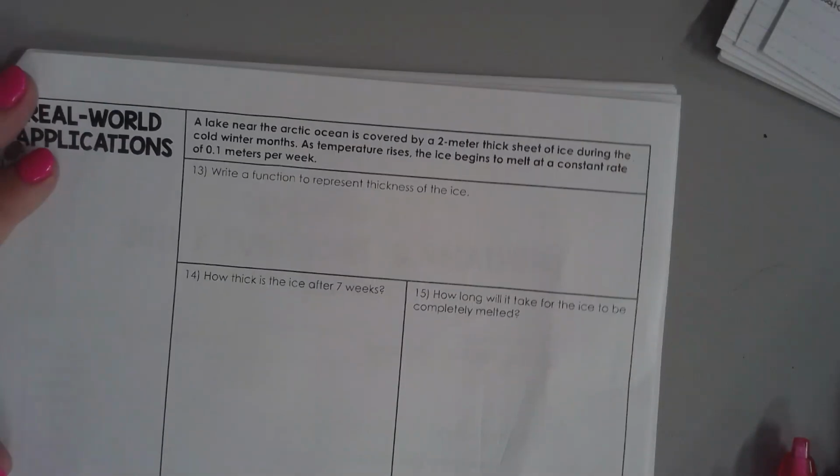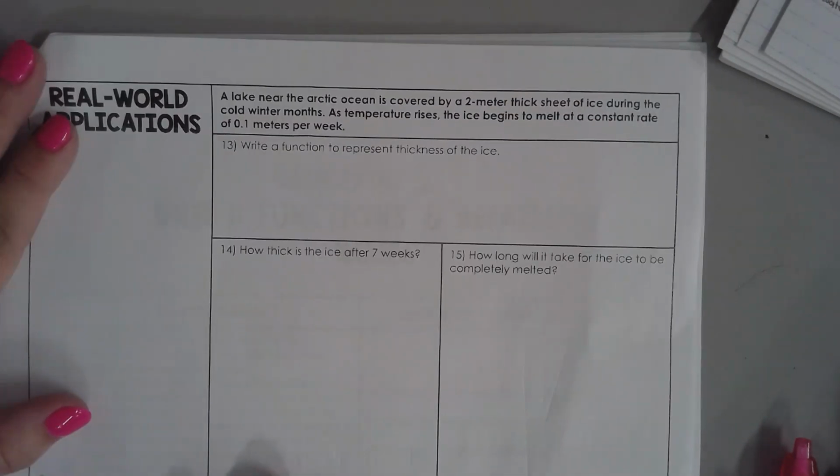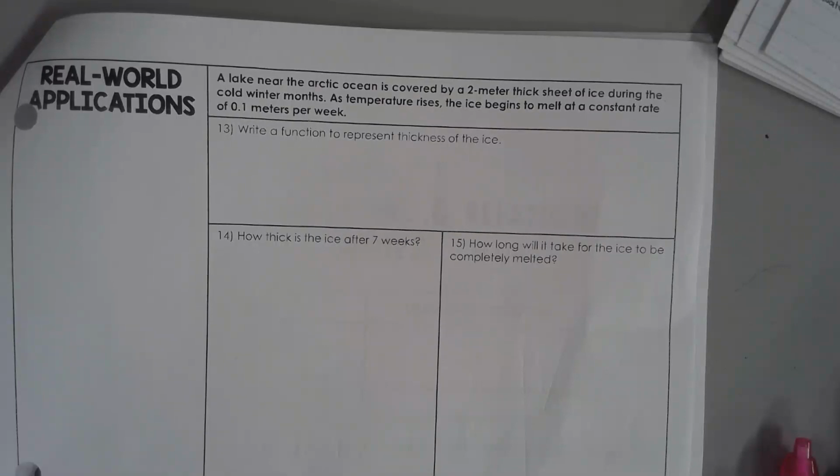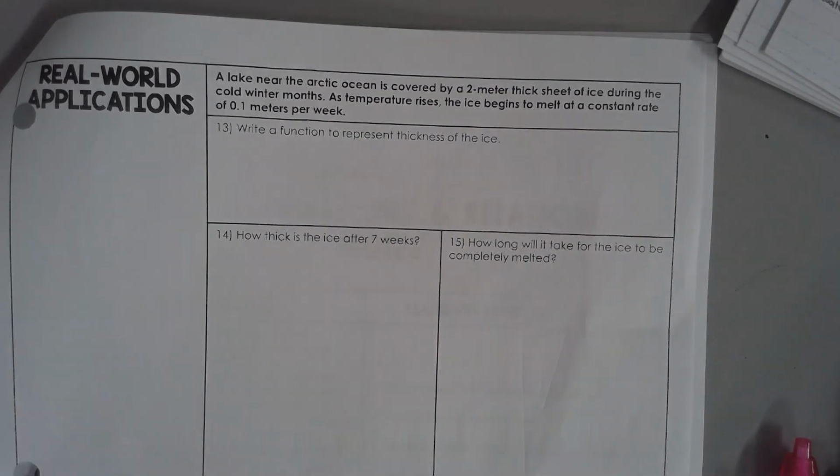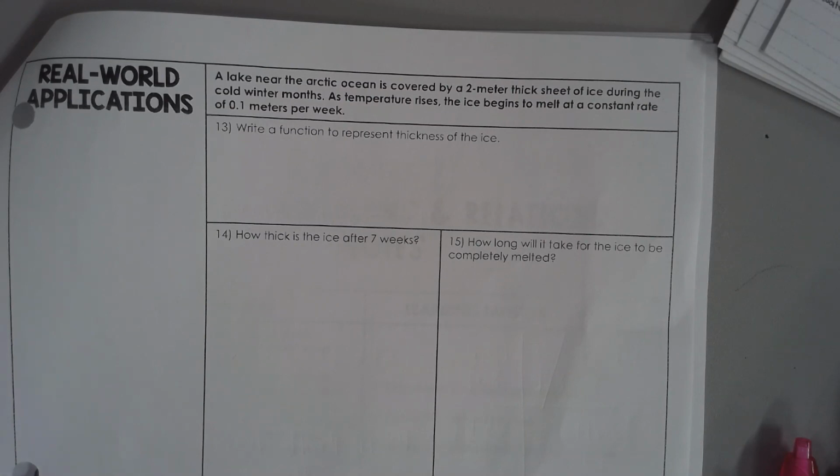All right, we have one more, and this one's a little bit harder. Okay, I'm going to walk you through this one. A lake near the Arctic Ocean is covered by a 2 meter thick sheet of ice during the cold winter months. As temperature rises, the ice begins to melt 0.1 meters per week. All right, we are calculating the thickness of the ice.